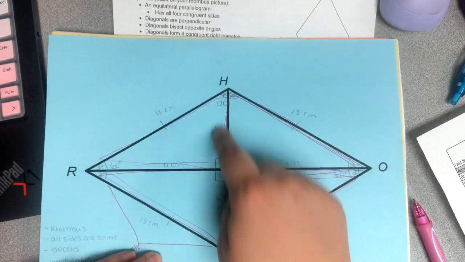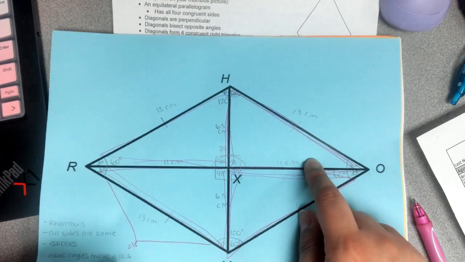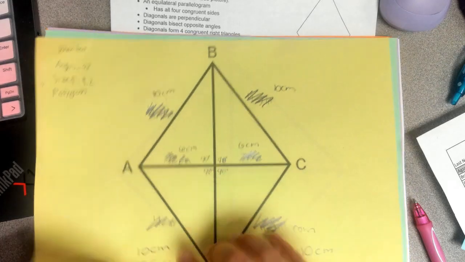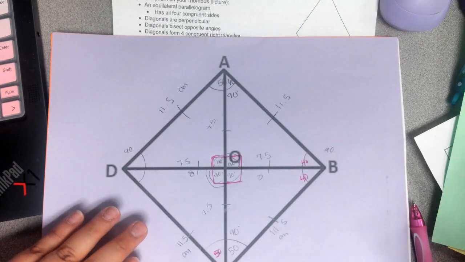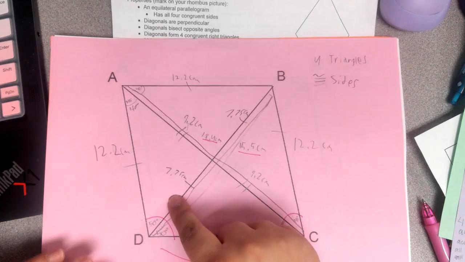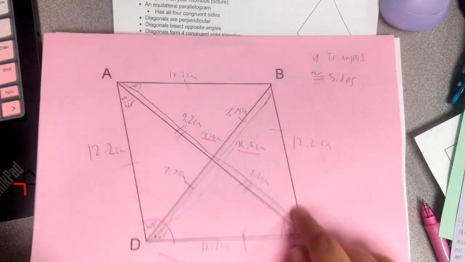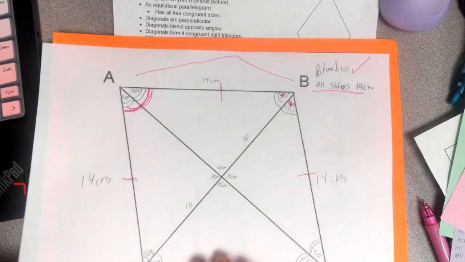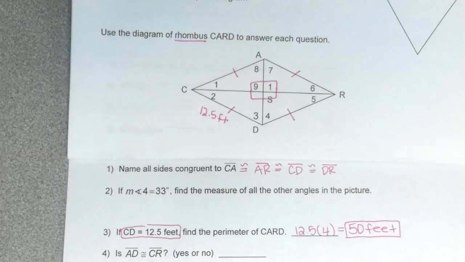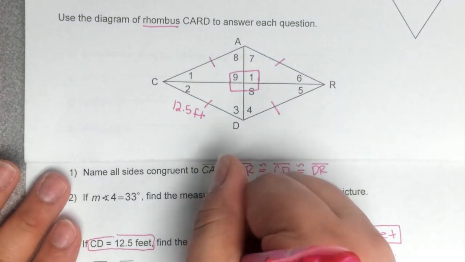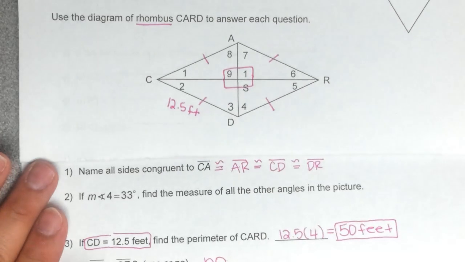Did we get the same numbers here and here? Oh, they only did one. Well, that was a square. Hold on, don't look at that one. The same numbers here and here. All right, no. So is AD congruent to CR? No. Diagonals are different lengths.